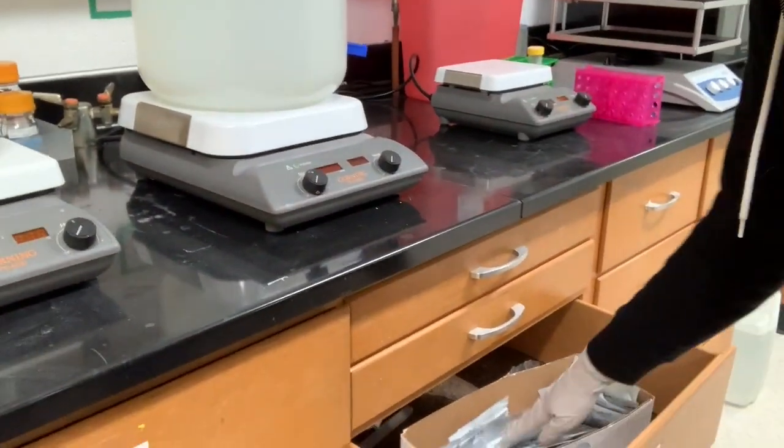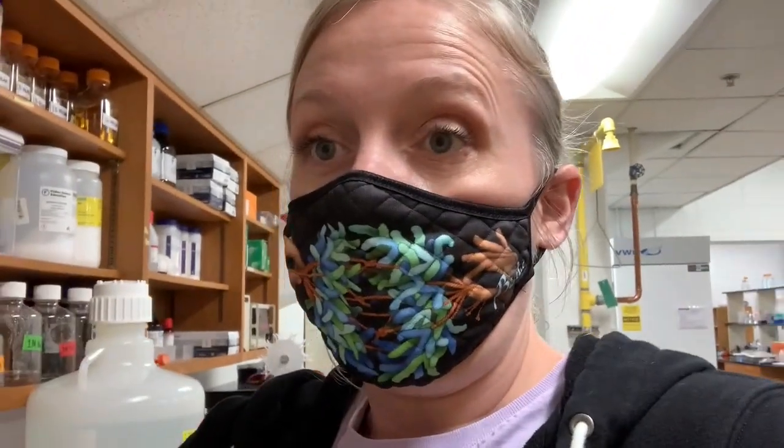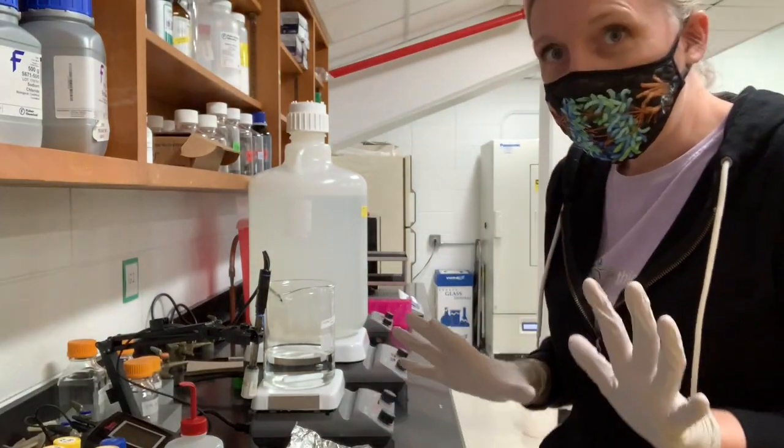Sterilized down here. But there are also some in the glassware cabinet, so I'm going to go get one of those quickly. Okay, so now I'm at the chemical bench.